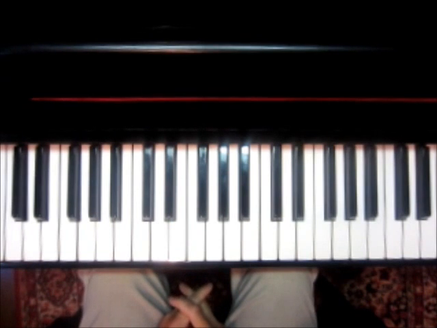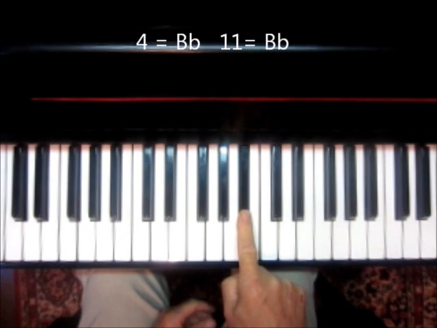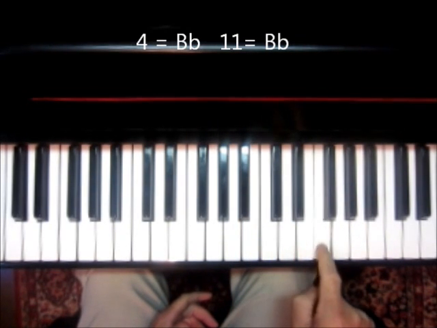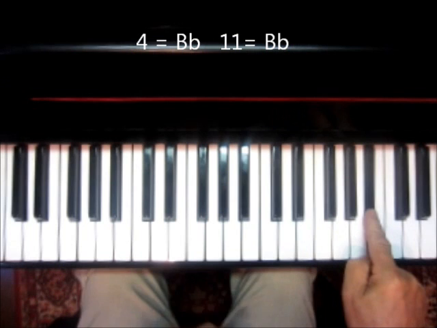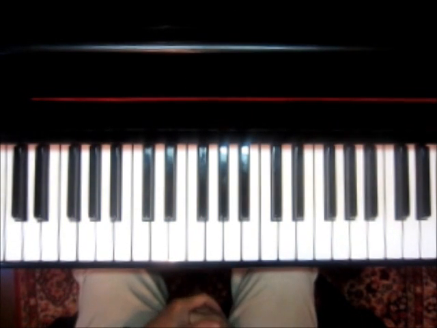So what is an 11th? Well, 11th and a 4th are exactly the same note on the keyboard or piano. Let's prove that. If I go up my F scale, 1, 2, 3, 4, 4, 5, 6, 7, 8, 9, 10, 11. 4, 11. So the 4th and the 11th are the same note on the piano.